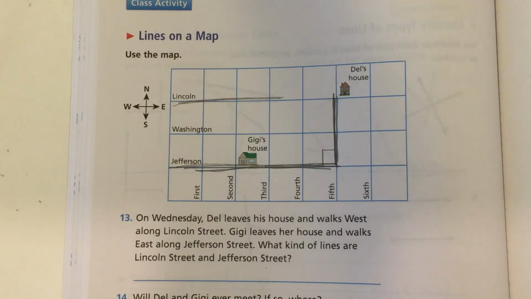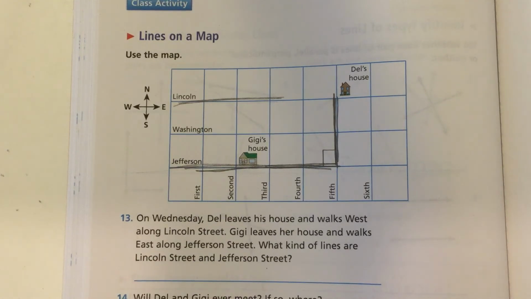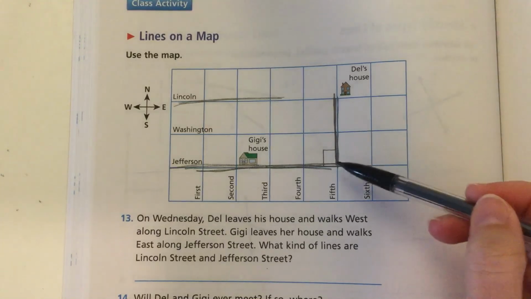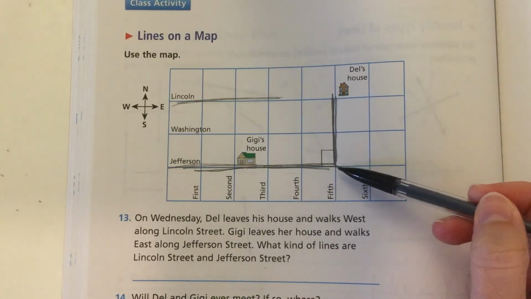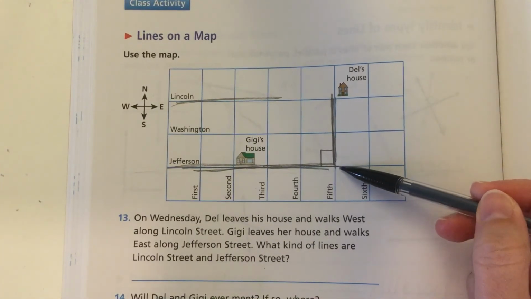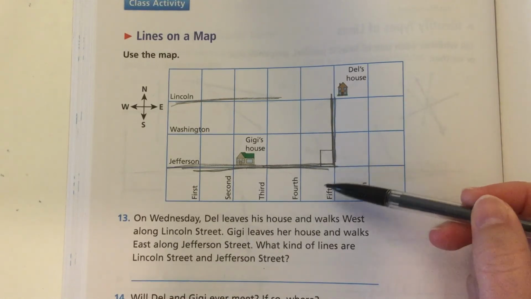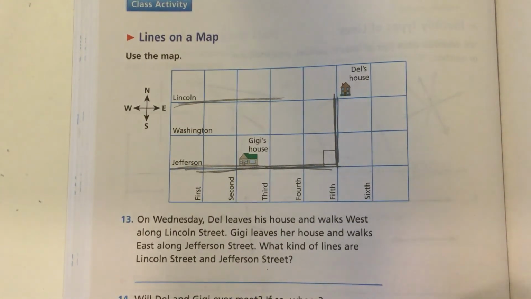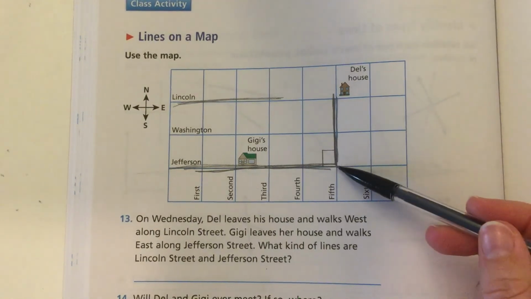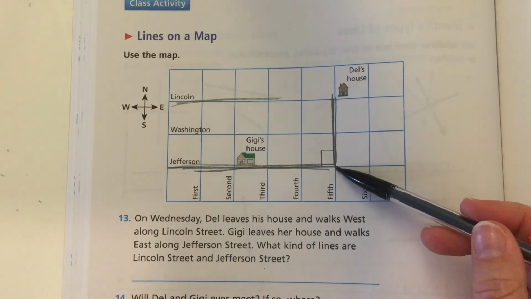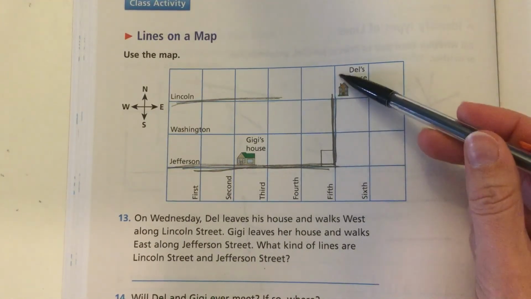And then the next question asks, will Dell and Gigi ever meet, and if so, where? So now we can see, oh yeah, obviously they would meet because the streets are going to intersect. And whenever you're talking about street directions, you have to say on the corner of or at the intersection of. So looking here, I can't just say they would meet on 5th Street because 5th Street could be way up here.